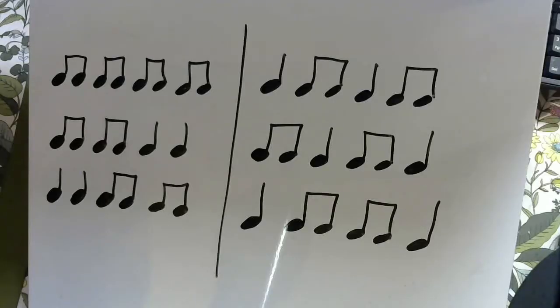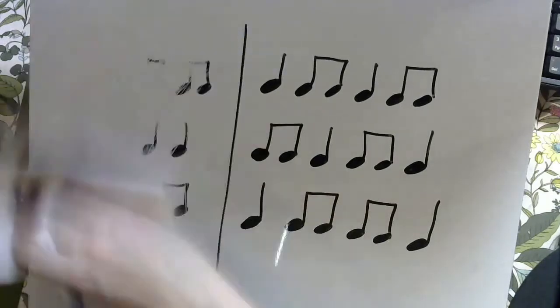Nice job! As you can see, we can get a lot of variety in our music by adding eighth notes.